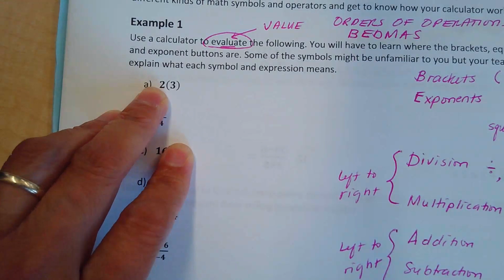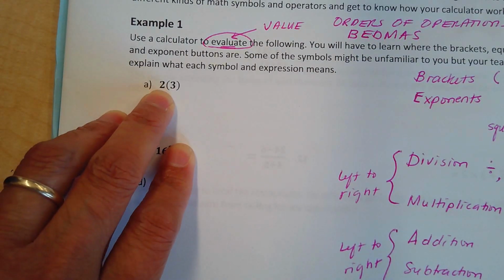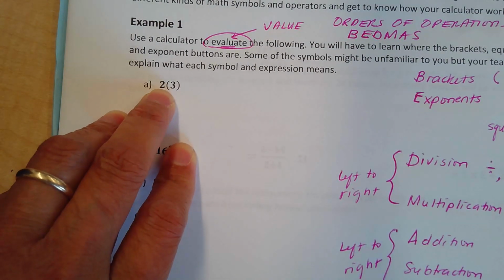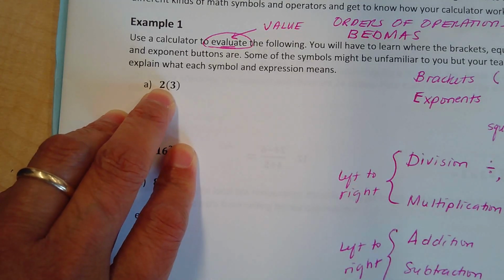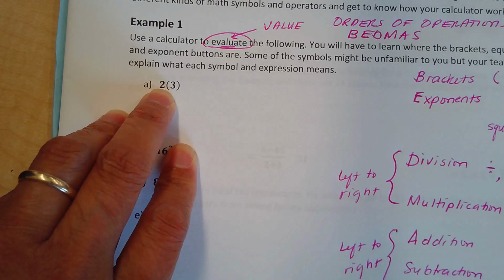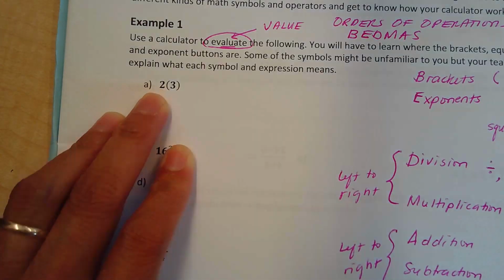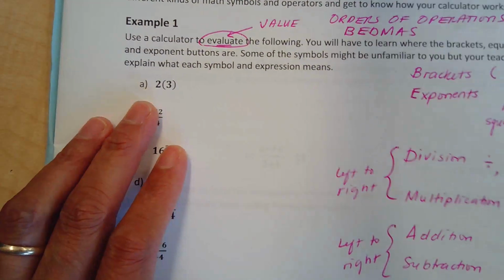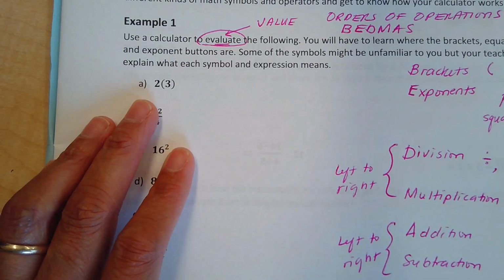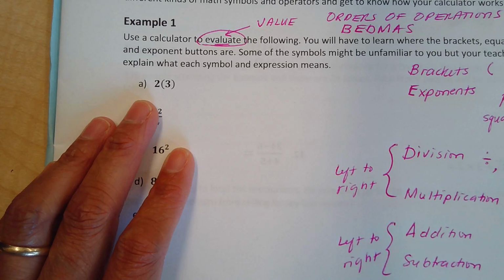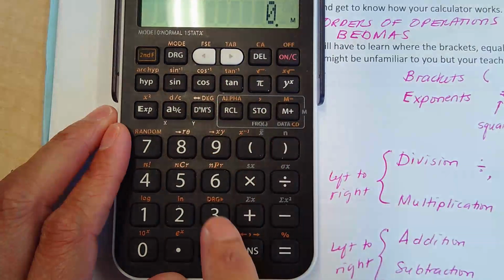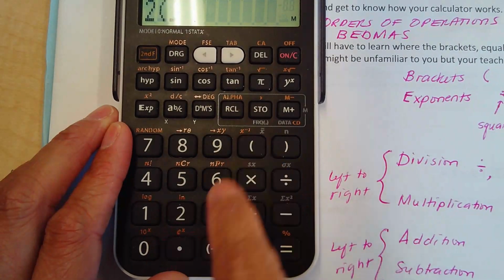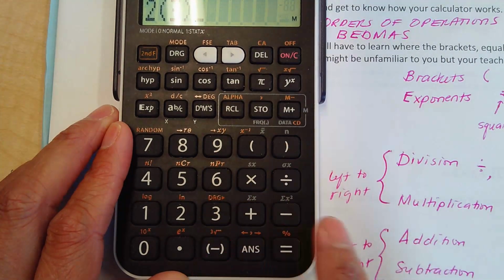What do you think this is? What operation is 2 bracket 3? Yeah, 2 bracket 3 means multiply, which is 6. On your calculator, because we already know that brackets mean multiplication, we can put 2 times 3, so we can go 2 brackets 3, if your calculator can read that.